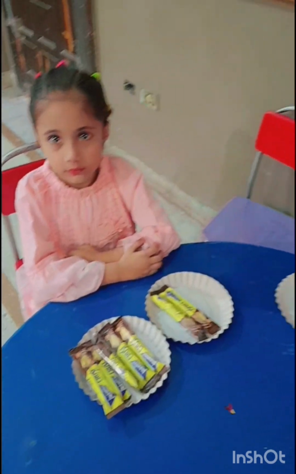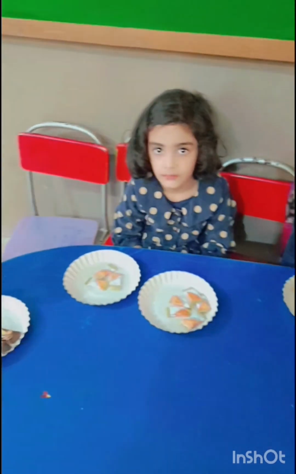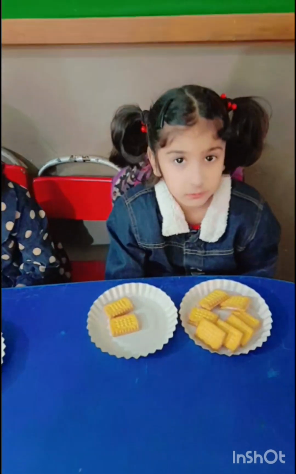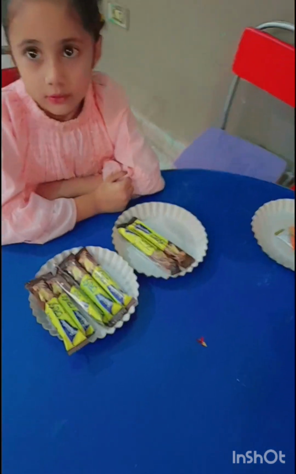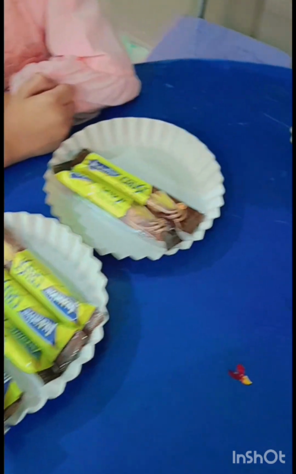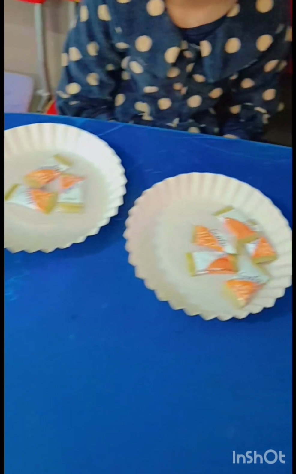Students, today we are learning the concept of more and less. Okay? Yes, say yes. Let's learn the objects based on their quantity, numbers.